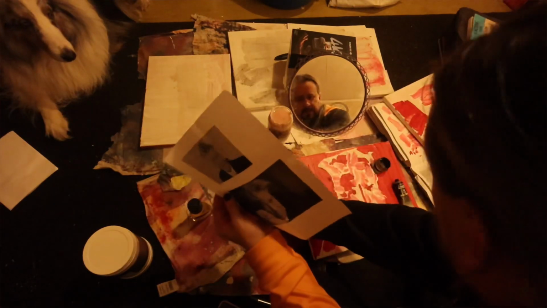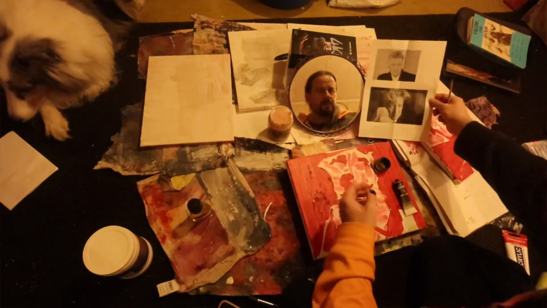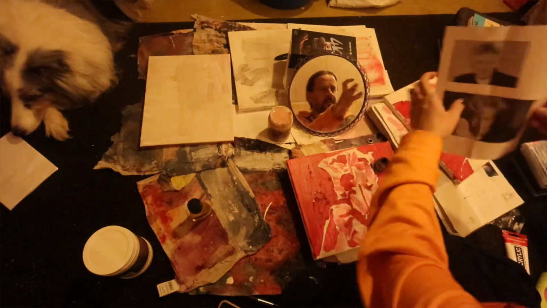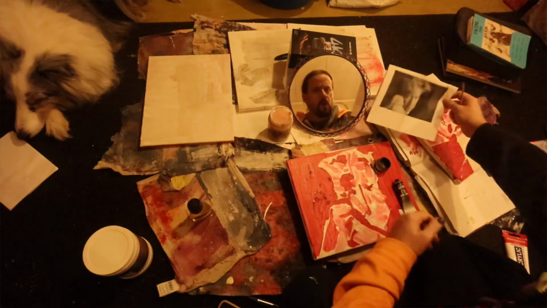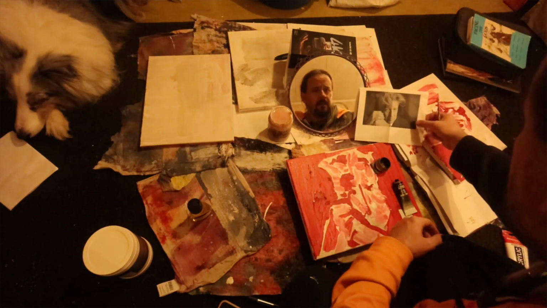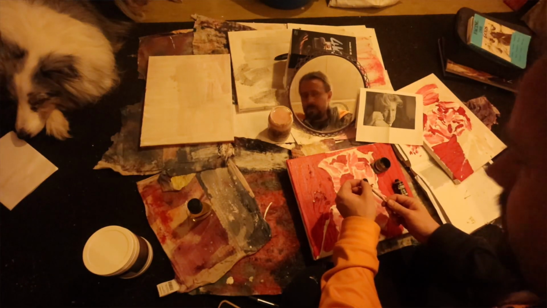This drawing isn't accurate either. The proportions aren't quite right, and it's a bit wonky, and it's not going to look exactly like this, which I'm fine with.